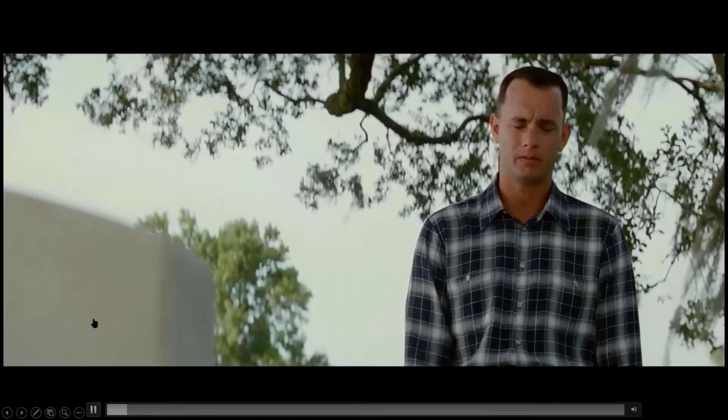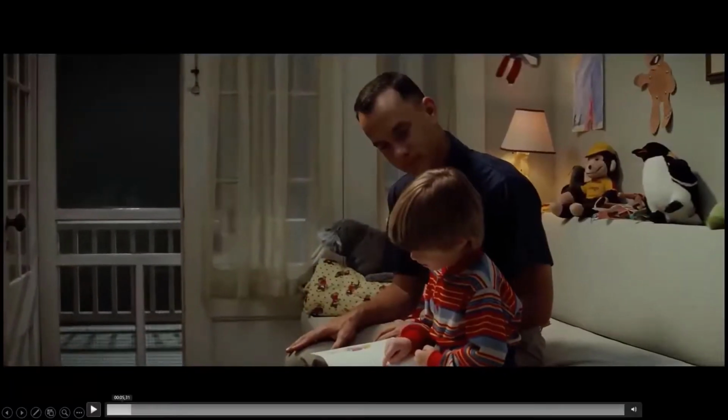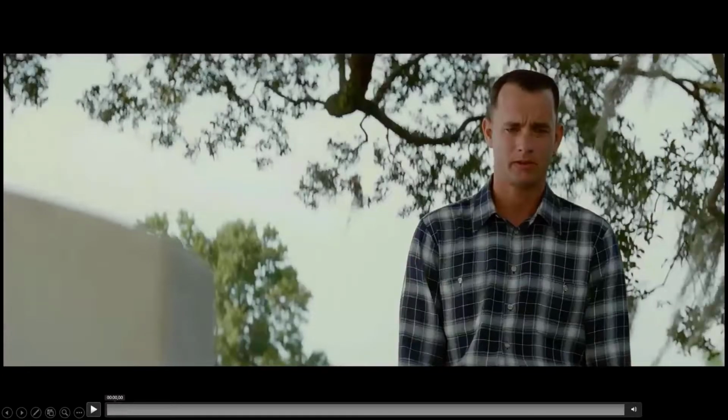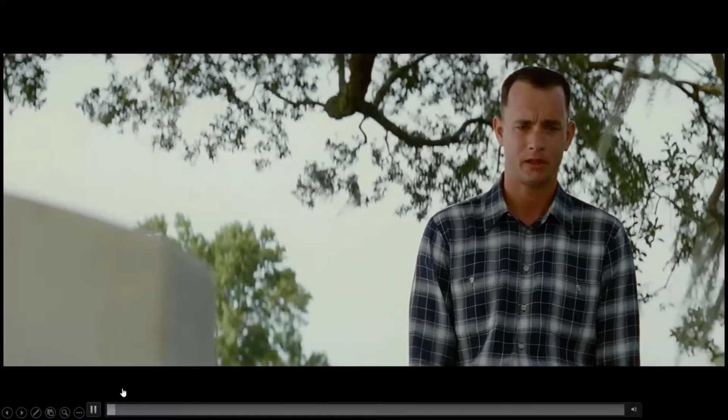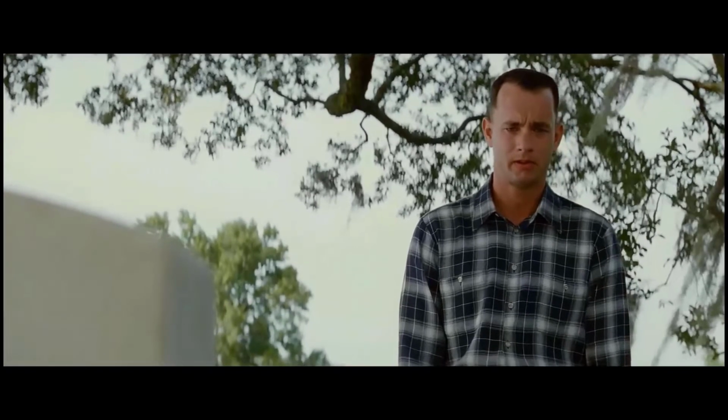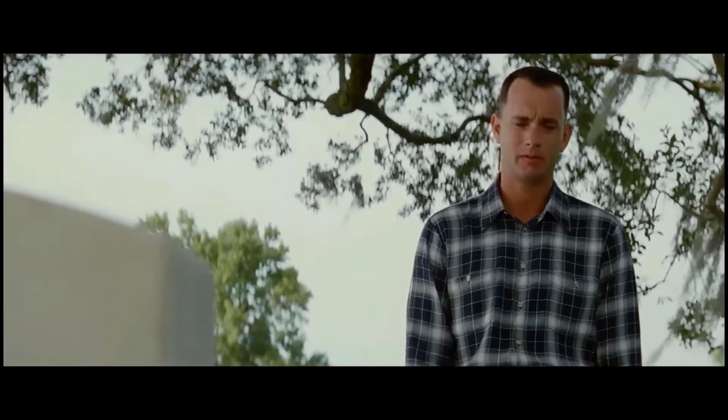Está muy bien. Pero el pequeño Forrest está muy bien.